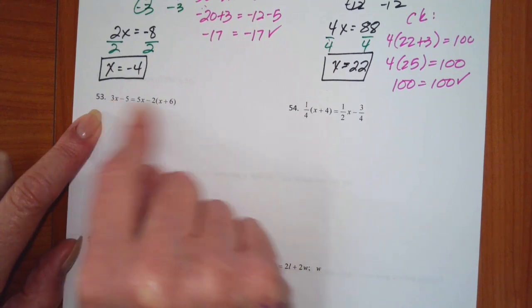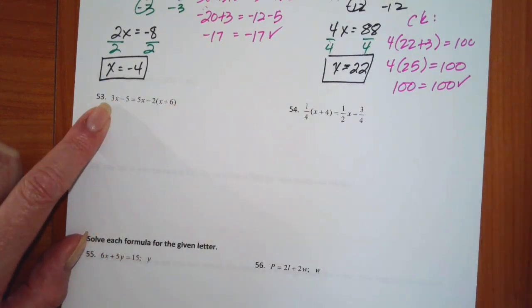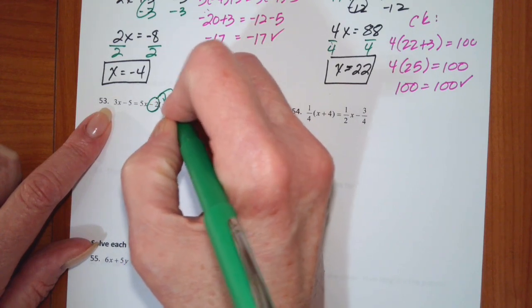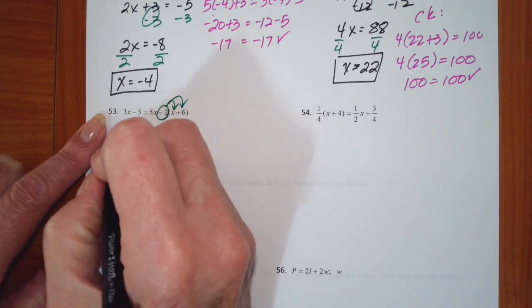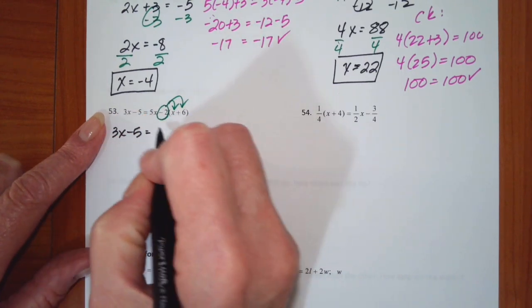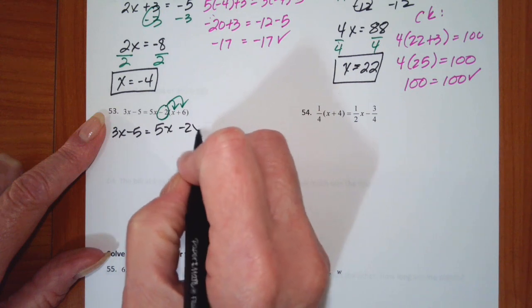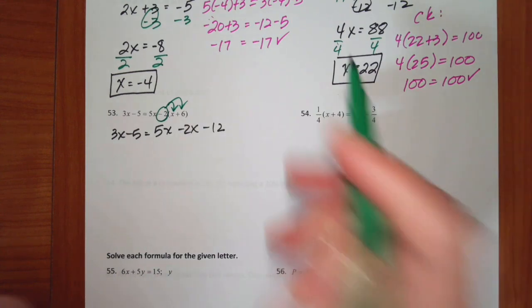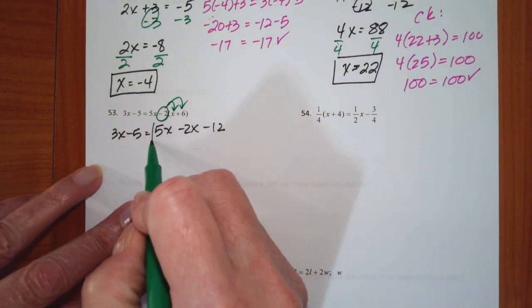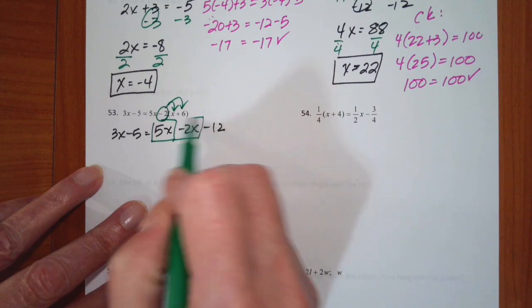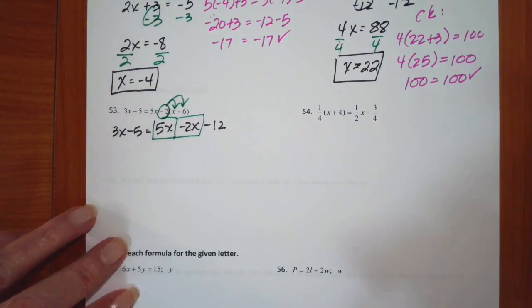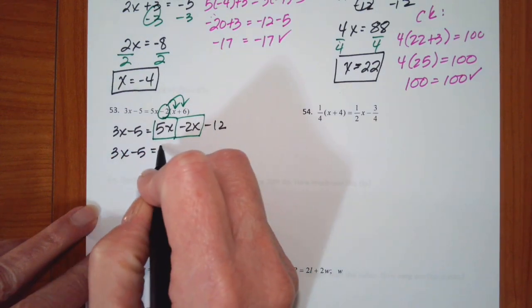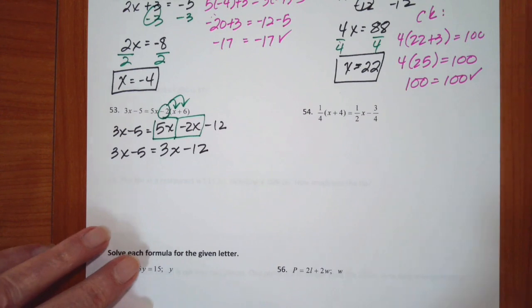Okay, so I've got variables on both sides. Over here, everything is fine. Here, I'm going to have to distribute. So this becomes 3x minus 5 is equal to 5x minus 2x minus 12. Before I do anything else, I am going to combine my like terms. So that gives me 3x minus 5 is equal to 3x minus 12.